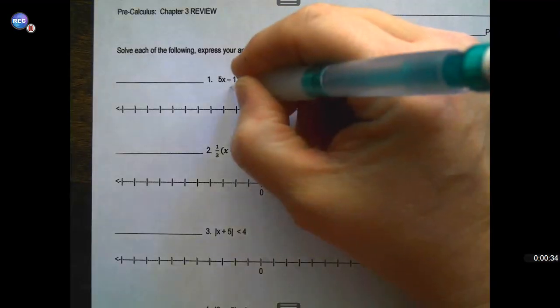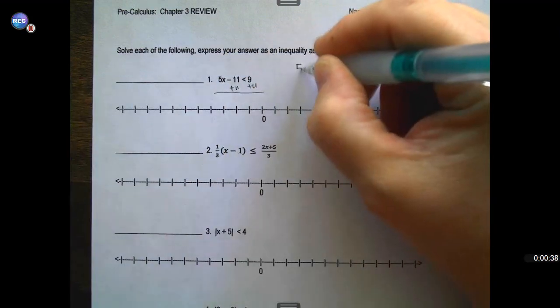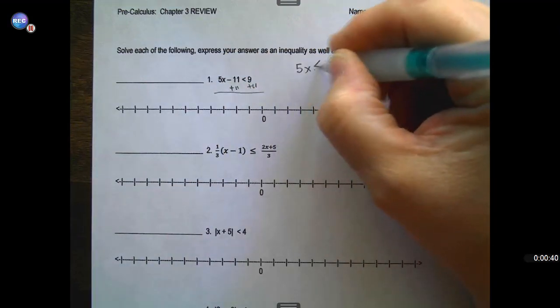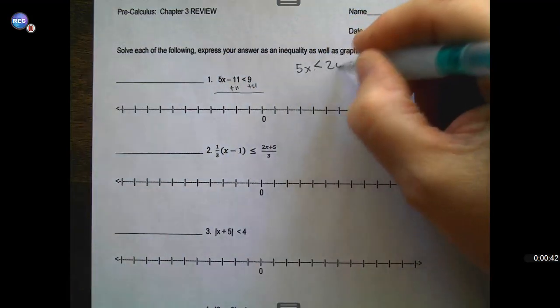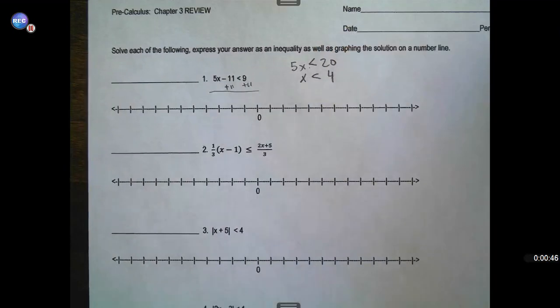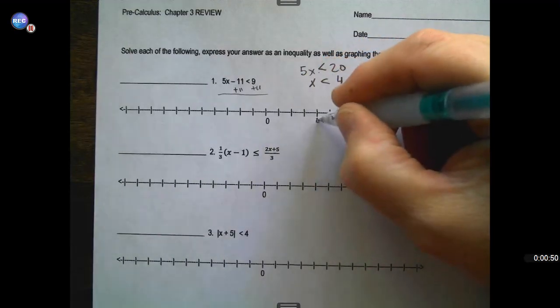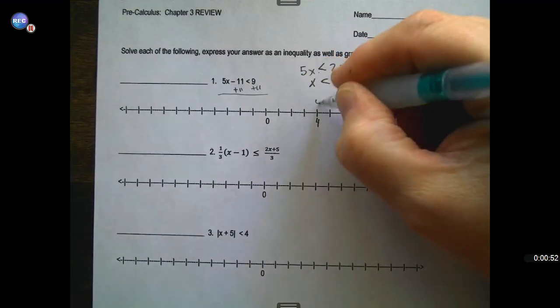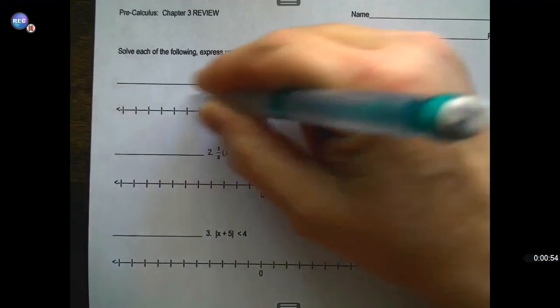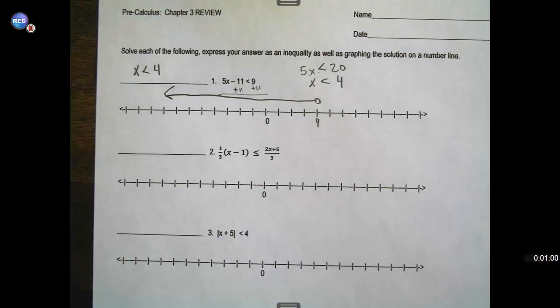And so here we would add 11 to both sides. Get 5x is less than 20, divide by 5, x is less than 4. So that would be an open circle on 4 and headed to the right. And x is less than 4 is the answer there.